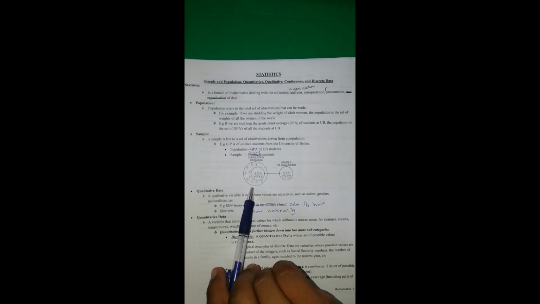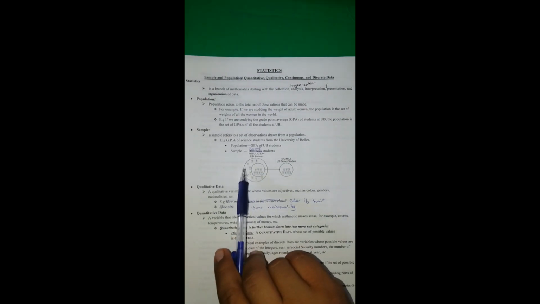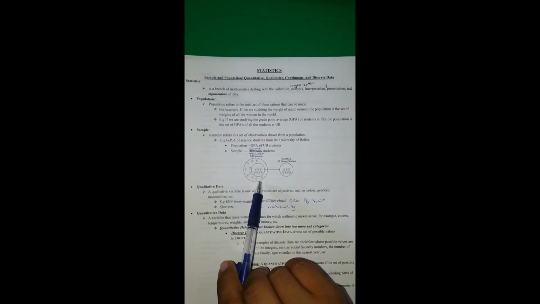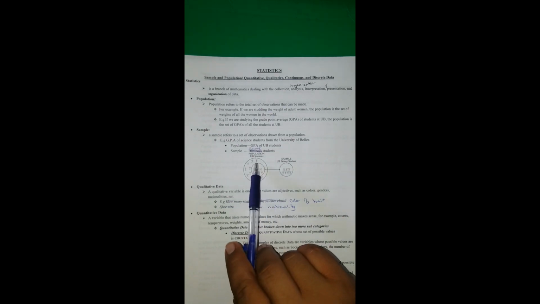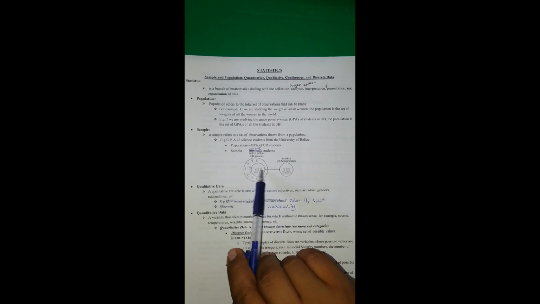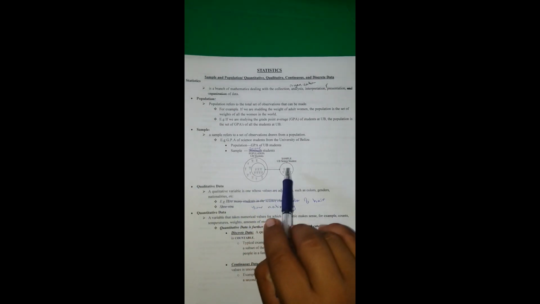Then you have what is called a sample. Now the sample comes from the population. If you take a look at the little diagram here, you would notice that you have a huge circle, which is the population, which is everybody. The sample is going to be a portion of it, or something that unites them. Maybe they are single parents, maybe they are science students, or in this case, maybe they are business students. That would be the sample.